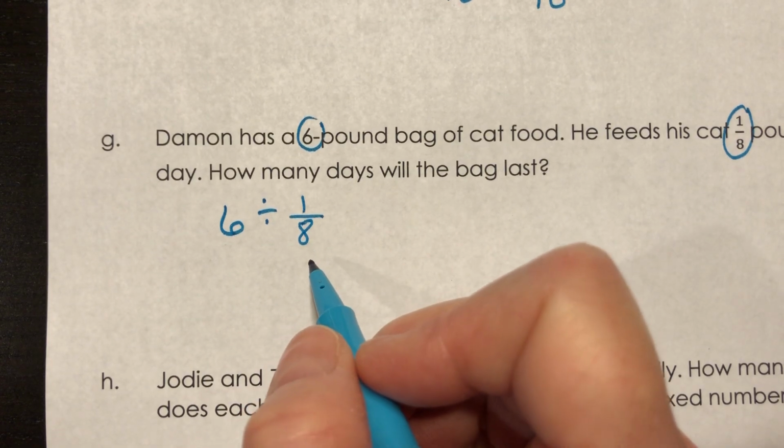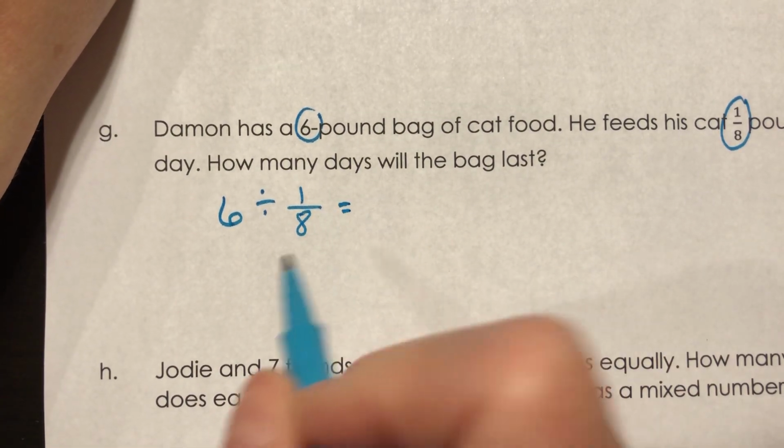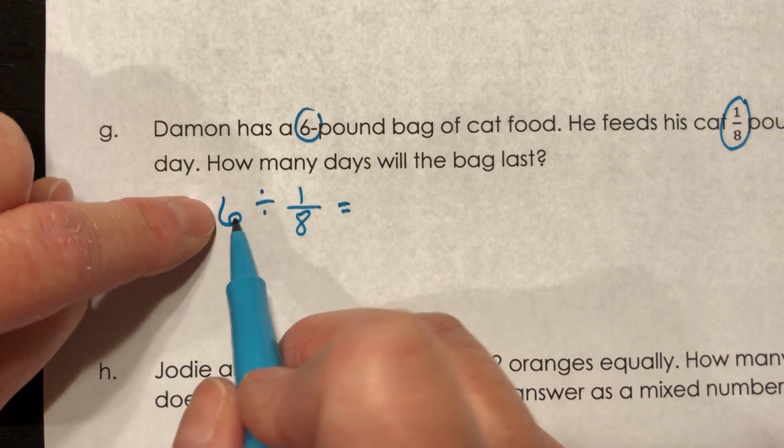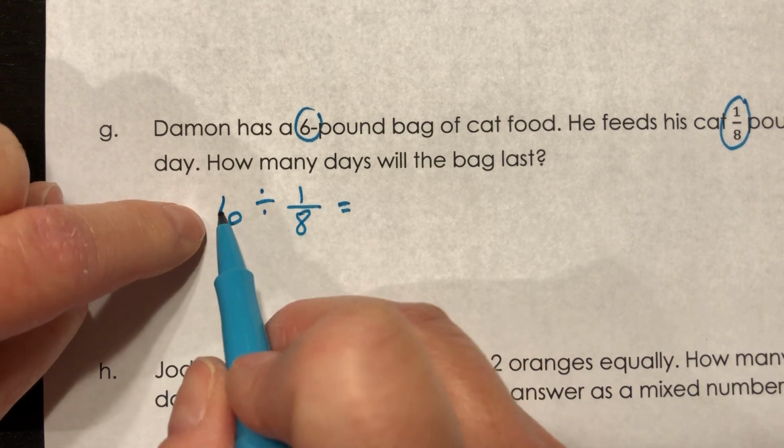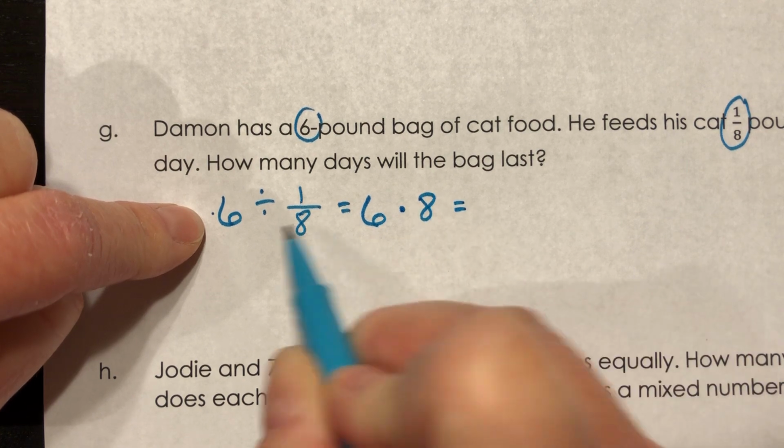So how many days would that be? Well, this looks like, to me, dividing by a unit fraction, right? And we saw when you divide by a unit fraction, W divided by 1/D is the same as W times D. So we can do 6 times 8 to get our answer.